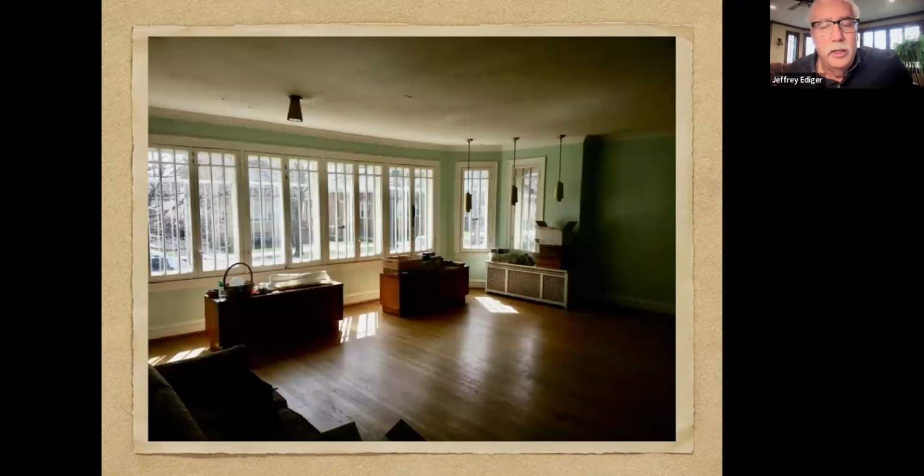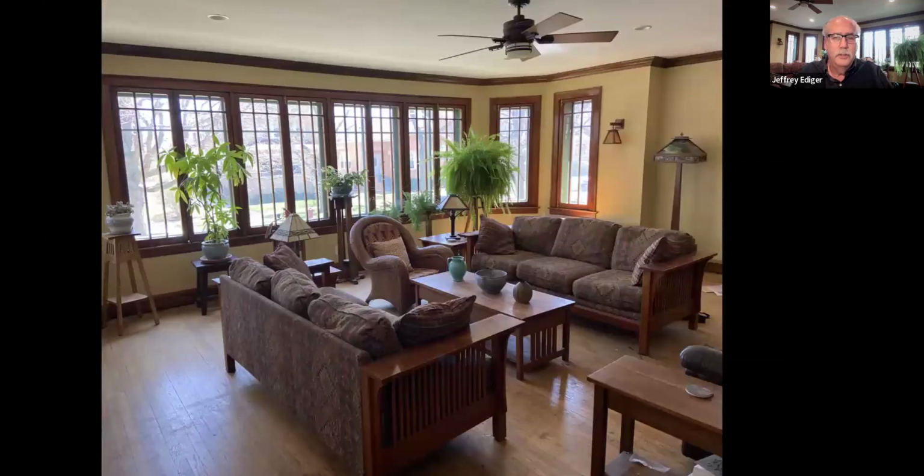Here's what the interior looked like when I purchased it. Once again, there's no attention to period. There are the George Jetson 1950s pendant lights hanging down. For the life of me, I can't figure out why they hung those there, but they did. And baby blue paint, and of course, all the woodwork is painted. I'm in process. I'm still not done with this room, but here's what it looks like now.